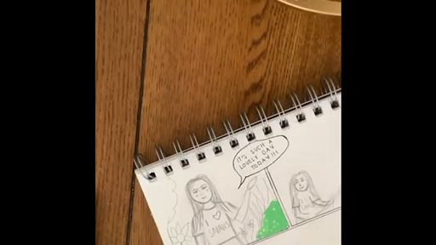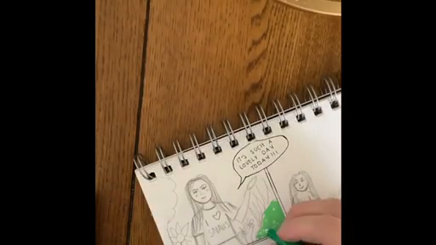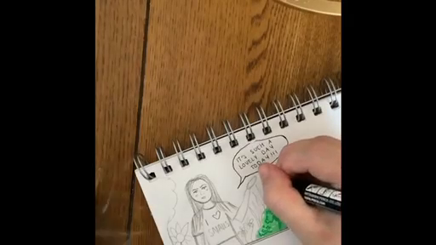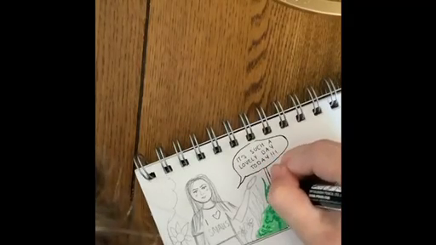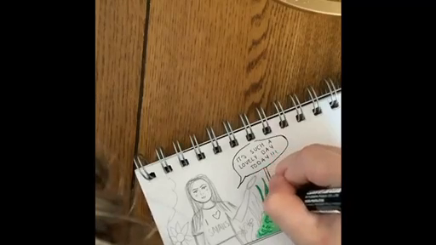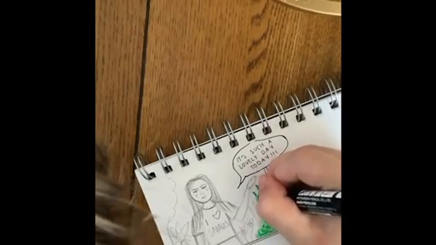I definitely think bright colours look really cool on comics. So whether you're using coloured pencils or coloured markers, or even if you have some highlighters lying around. I know you'll have markers or pencils, but if you have highlighters as well, that would definitely be a really fun way to add a pop of colour. So I added some bright green and then started working on the background.